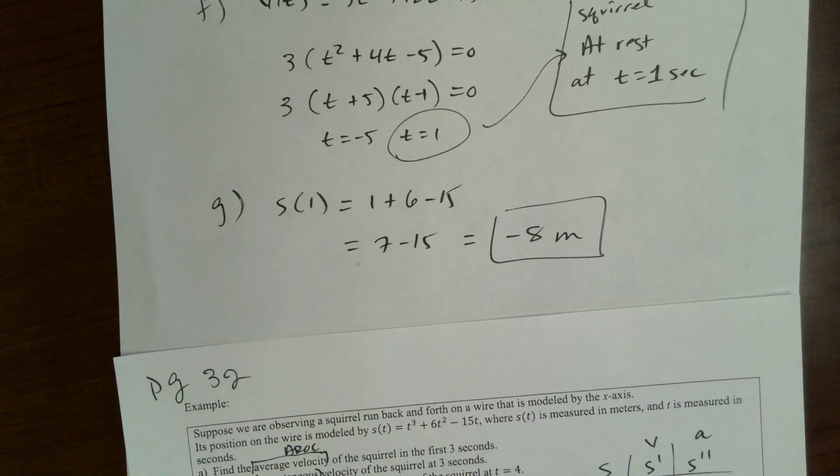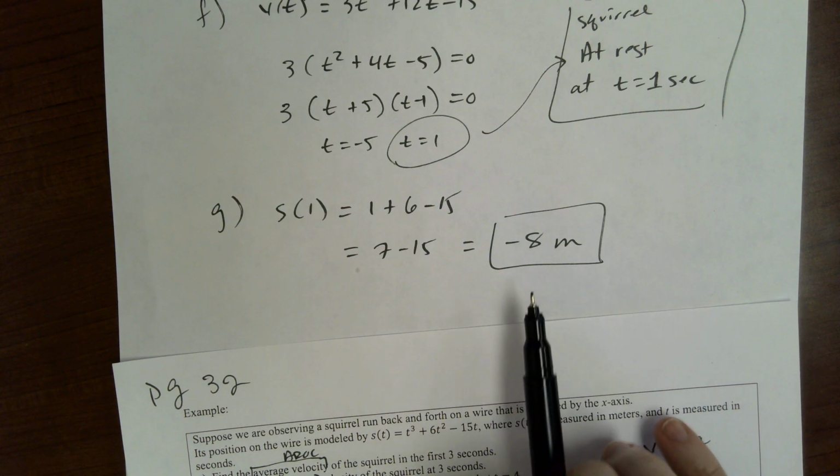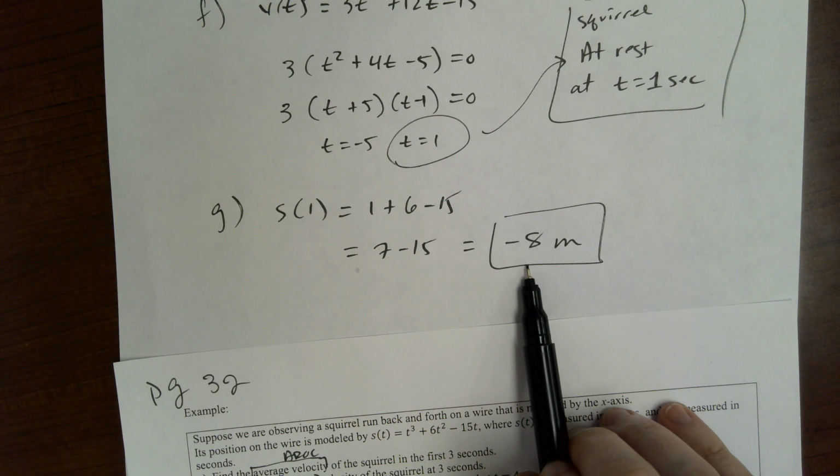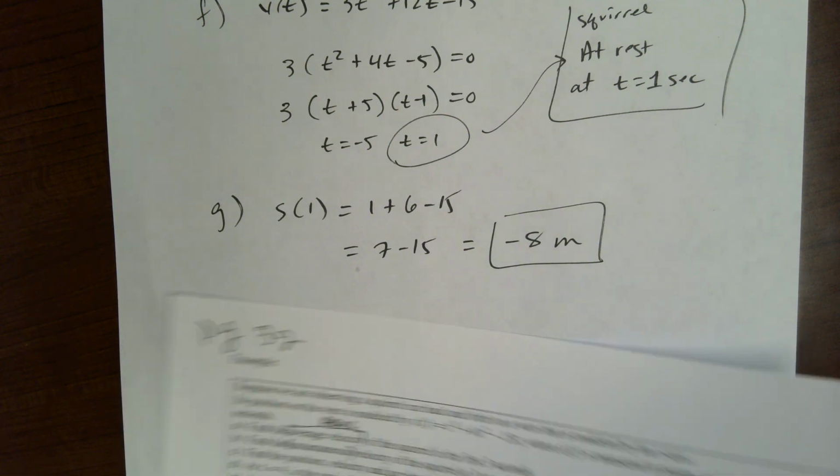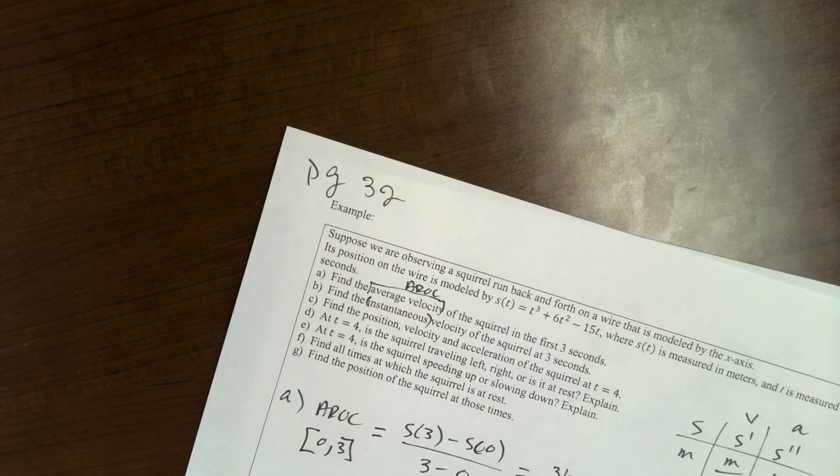We're on a wire. There is some point on the wire that was selected to correspond to the origin, and we are 8 meters to the left of that point. Okay, so there's that, guys. Sorry about the long video, but I will talk to you soon.